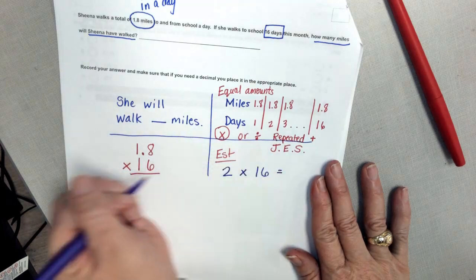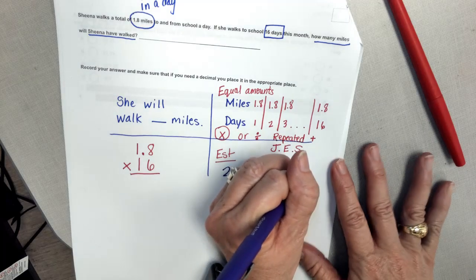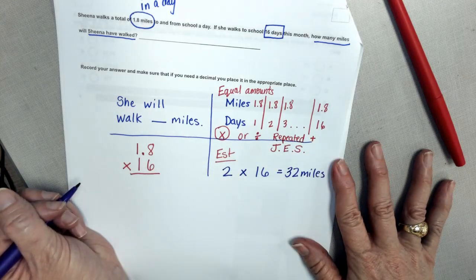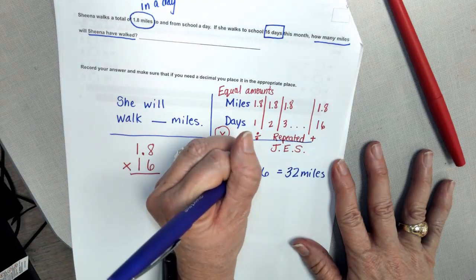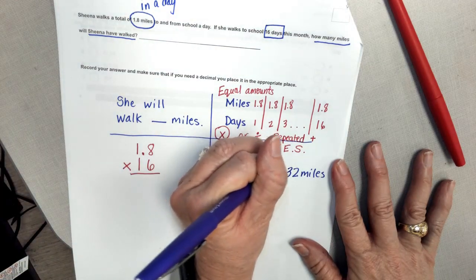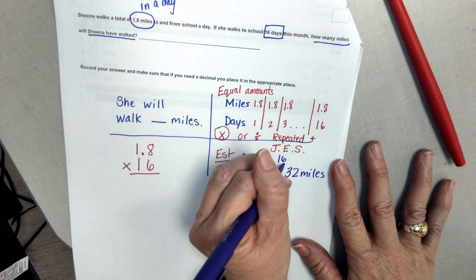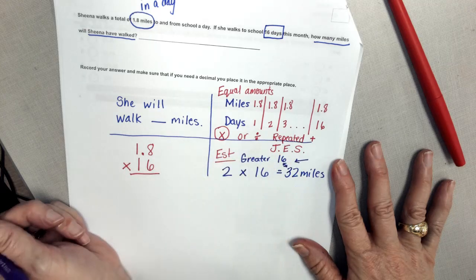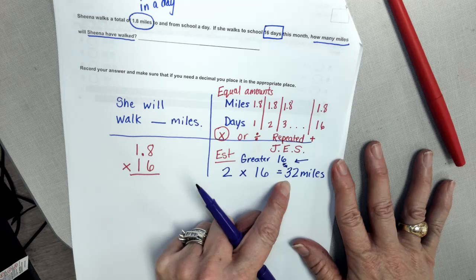So my answer, 2 groups of 16 is about 32 miles. Now I know that this is going to be greater than 16, but it's going to be less than 32. So I need a number that's kind of in between 16 and 32 miles.